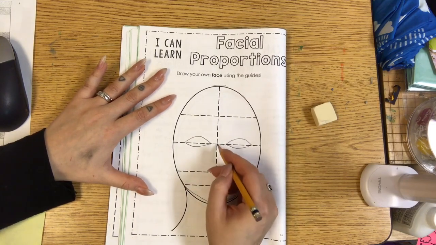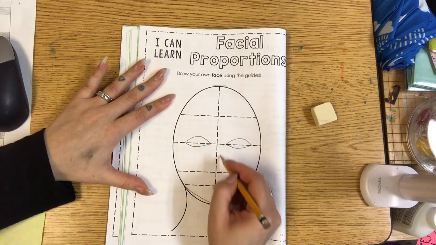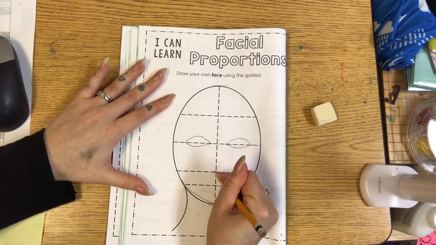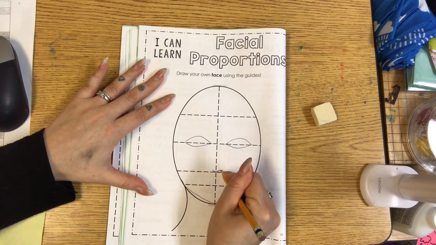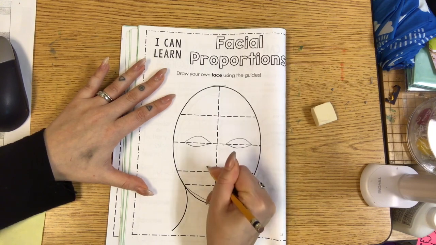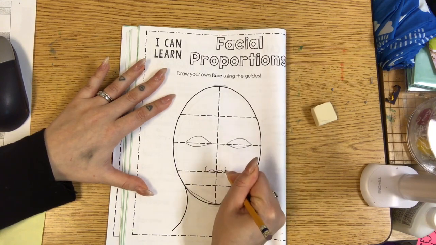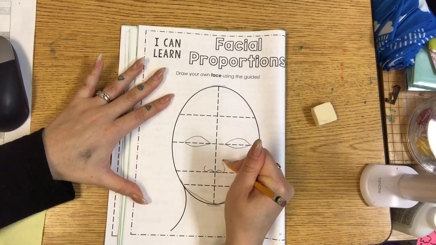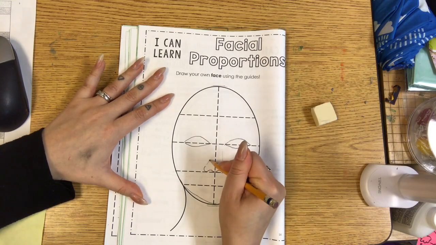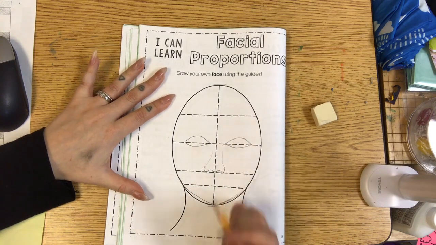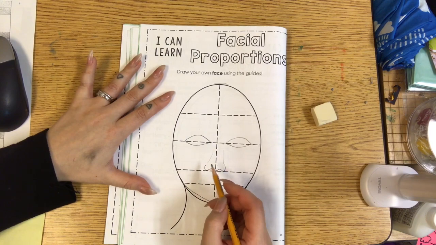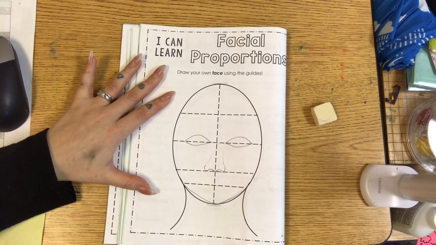Then the nose is going to be about halfway from the eyes to the chin, which is going to be this line. You're going to start with a bump, 2 nostrils going up, 2 bracket shapes on the side for the side of the nose. And then you can very lightly draw the sides of the nose as well. That is up to you. This is going to be a very light line because if you look in the mirror, that's not a real line, it's just a little slope.